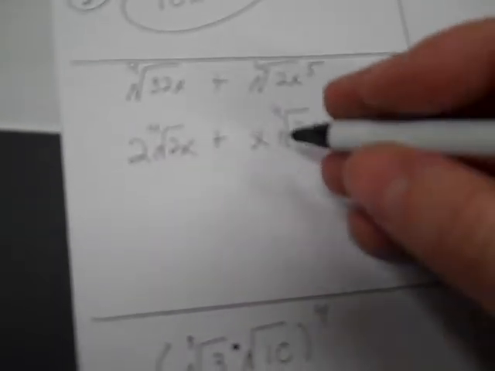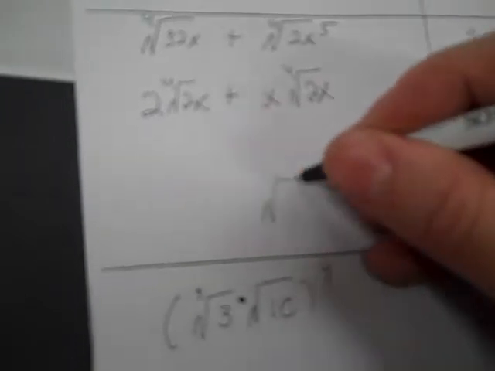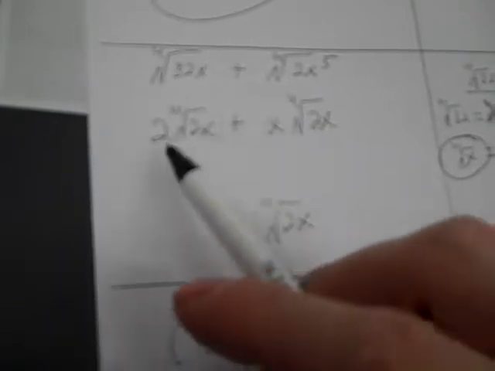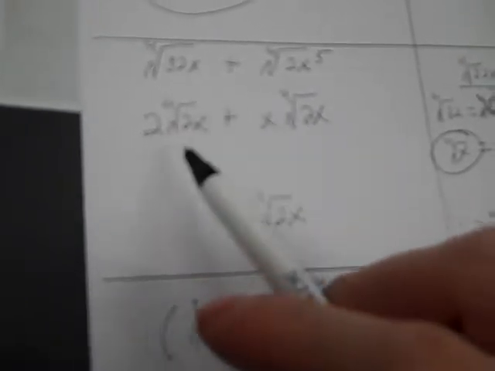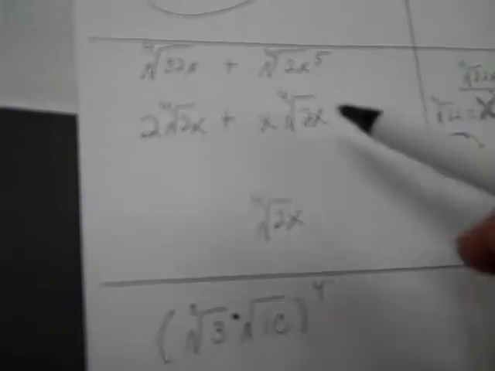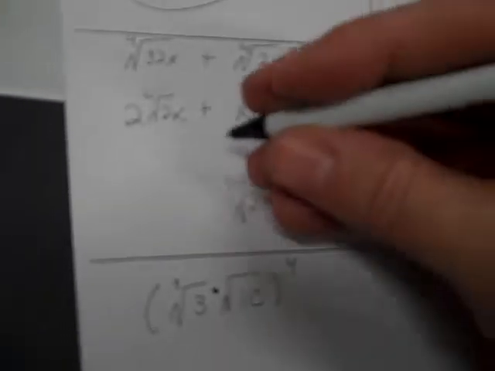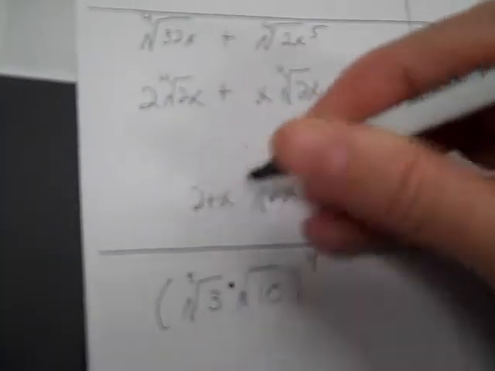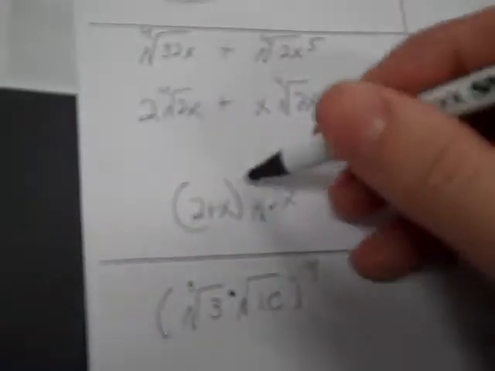Now the radicals are the same, okay? So what I do is I can combine those. I have the fourth root of 2x. That's what I've accomplished. Now outside I have 2 plus x. Now if that was a number, 2 and 3, I'd add 2 plus 3 and write 5. But because we don't know what number x is, we write the expression 2 plus x and put parentheses around it. There you have it.